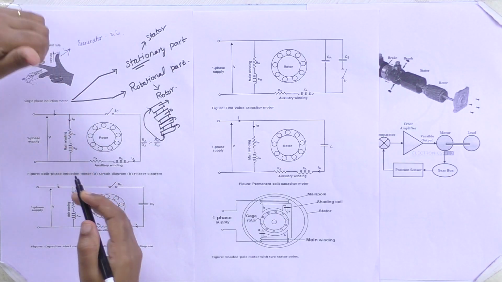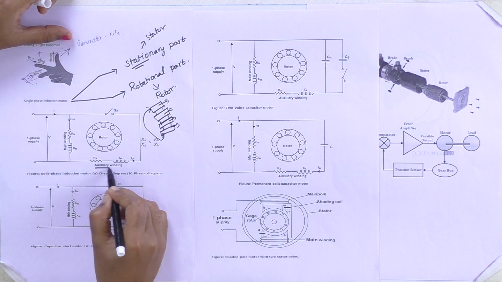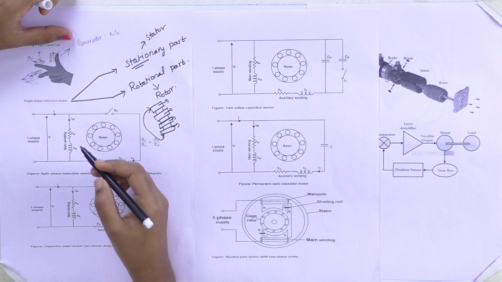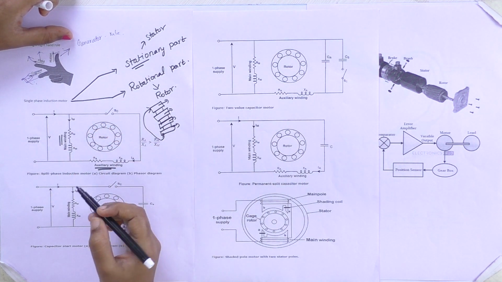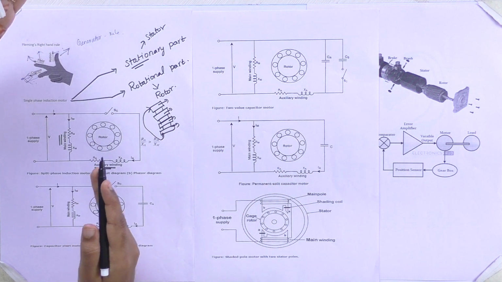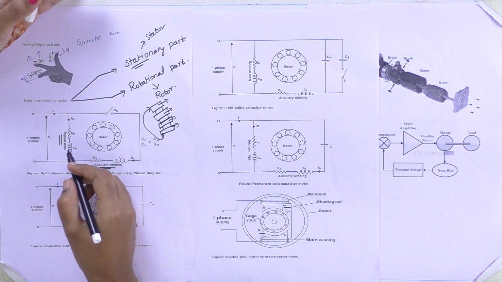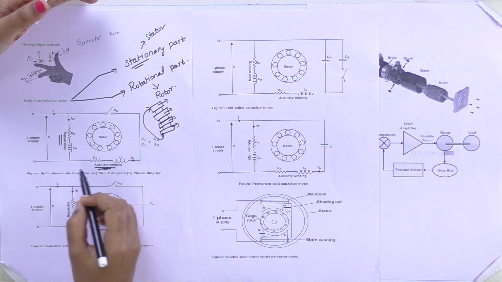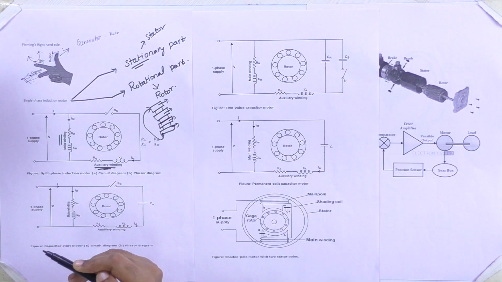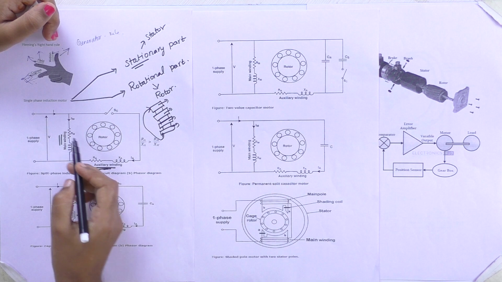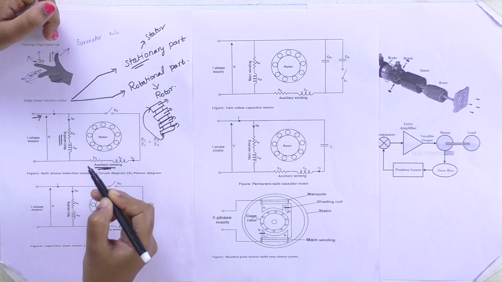A split phase induction motor is nothing but, as I said, two windings will be there. One is a temporary winding, which is called the auxiliary winding, and the second one is the main winding, which is the winding of the stator. This is the main winding and this is the auxiliary winding. This is how we represent the induction motor in its equivalent circuit. We are supplying a single phase supply to the motor.